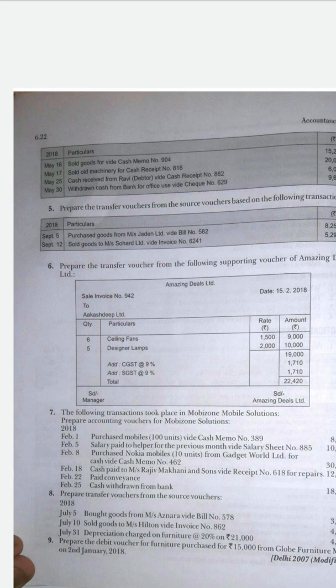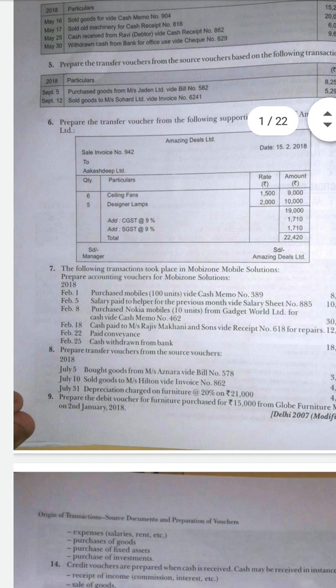Understood? Okay. See this 8th sum. The 8th sum is prepare the transfer voucher from the source voucher. So see that there are 3 types of transactions. First, July 5th is voucher number 1. Transfer voucher is a voucher which relates to non-cash transactions, that is credit sales and credit purchases. And in this sum there is one extra transaction, that is depreciation on furniture.